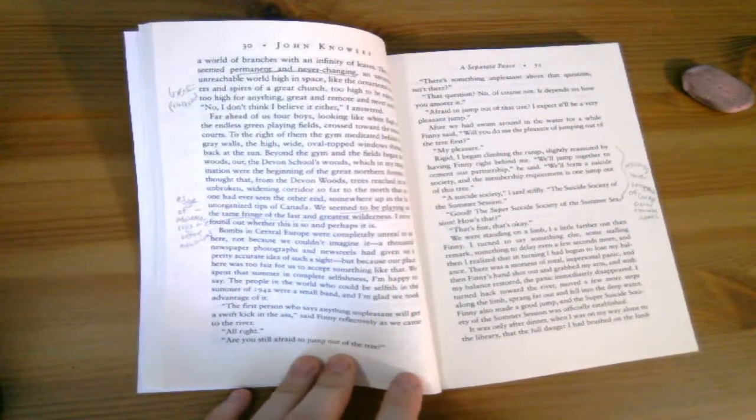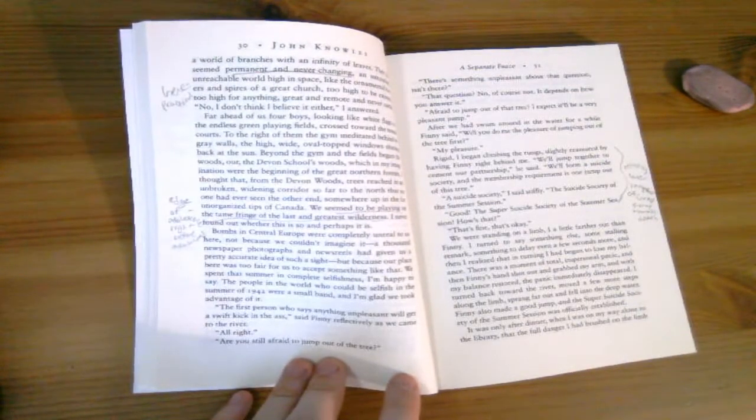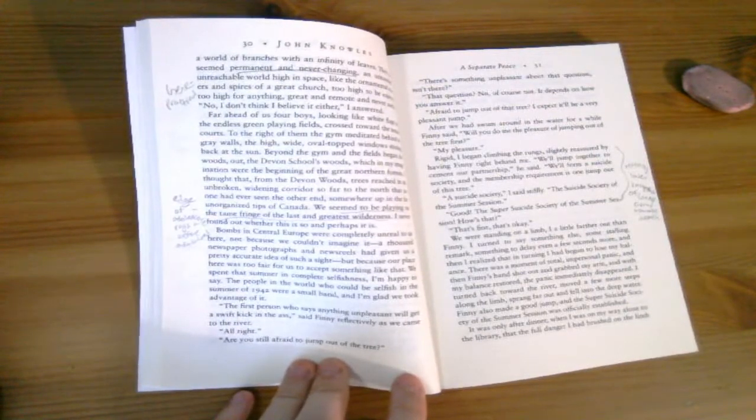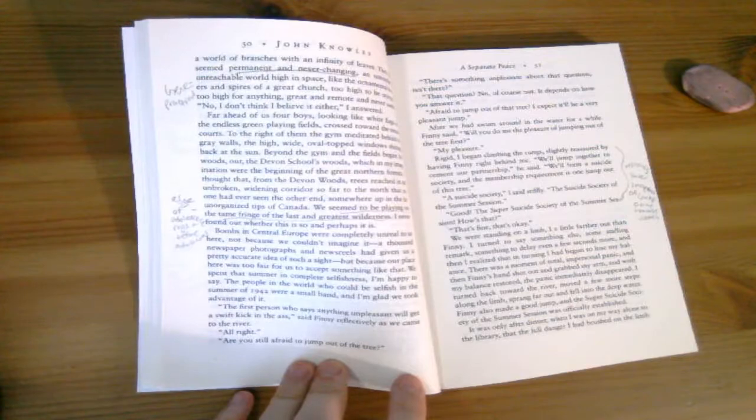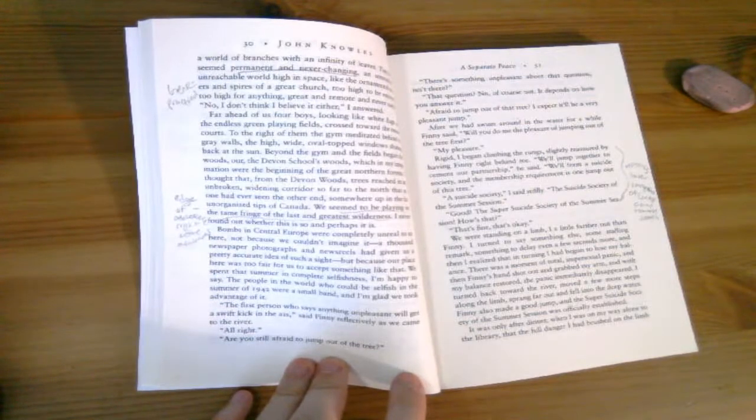We were standing on a limb, I a little farther out than Finney. I turned to say something else, some stalling remark, something to delay even a few seconds more, and then I realized in turning I had begun to lose my balance. I realized that there was a moment of total impersonal panic, and then Finney's hand shot out and grabbed my arm, and with my balance restored, the panic immediately disappeared.